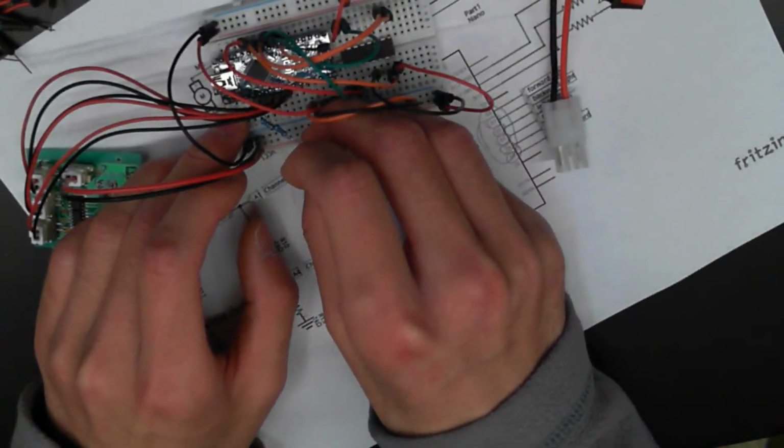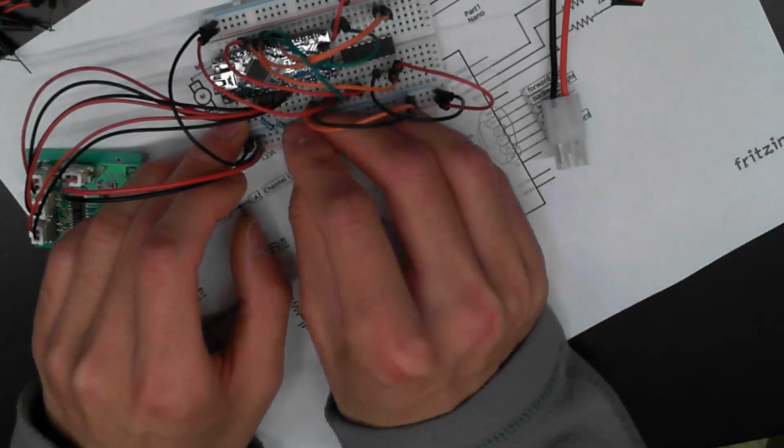It's routed. It's from there. I don't think it's kind of. Oh, okay. Gotcha.